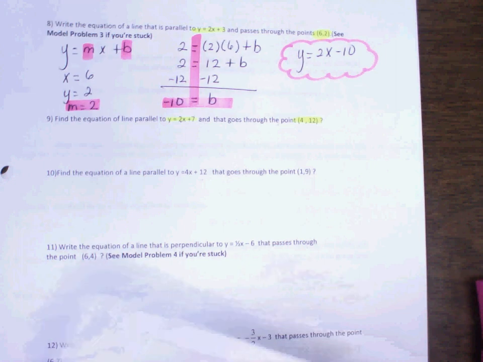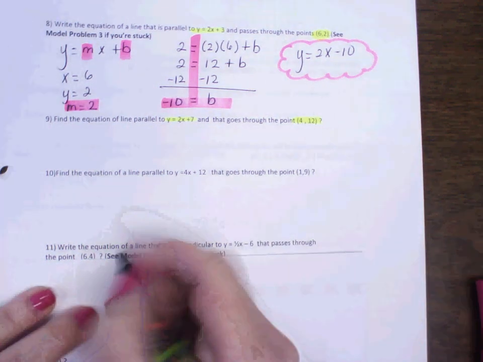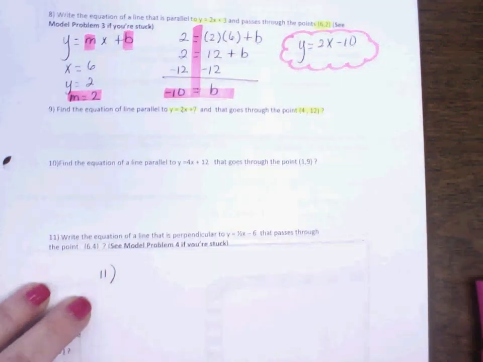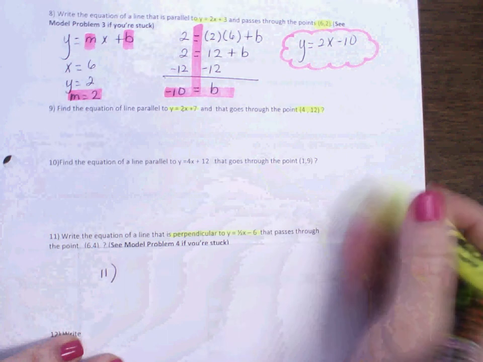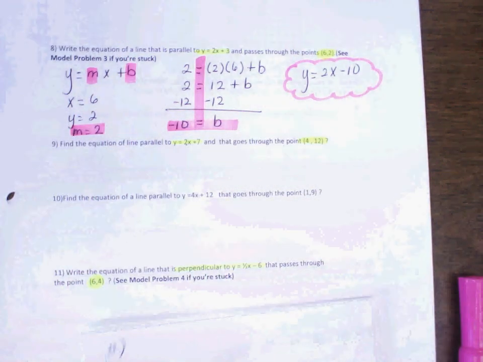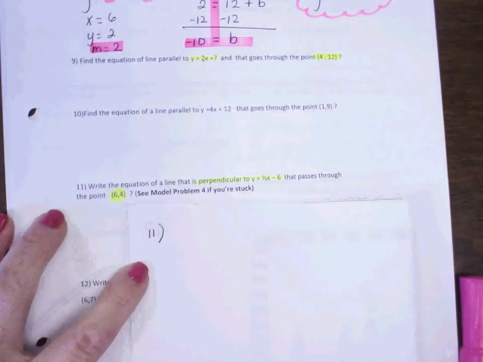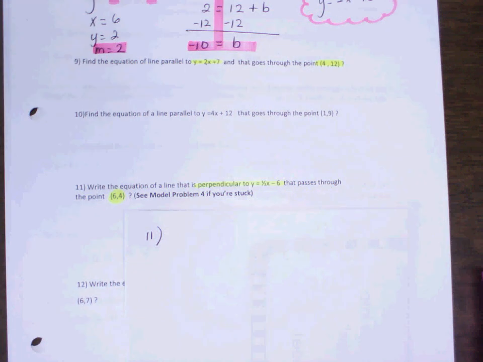Let's go to 11. All right, this one needs to be perpendicular to that, and it goes through the point 6, 4, and I'm going to tell you that I want it in point slope form. So the first thing that you're going to do is go to the blue and figure out what your point slope form is.